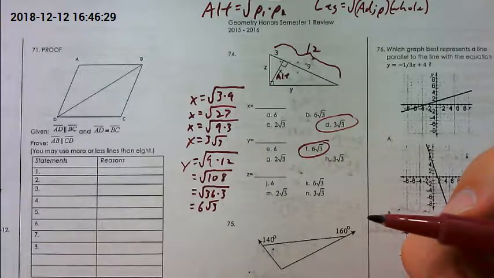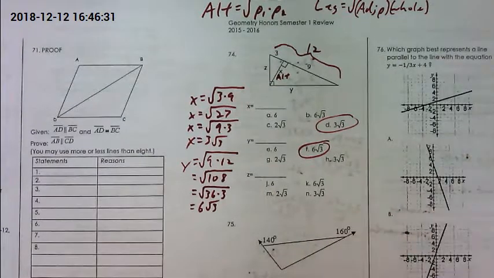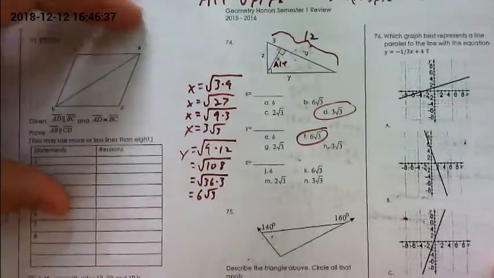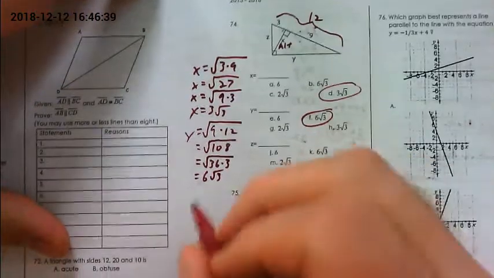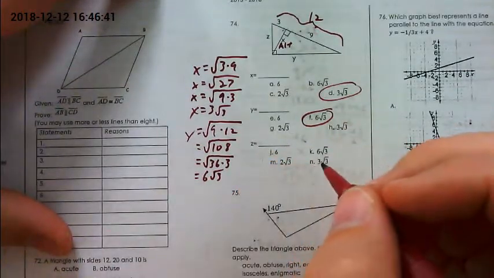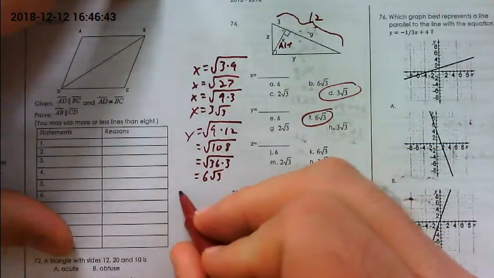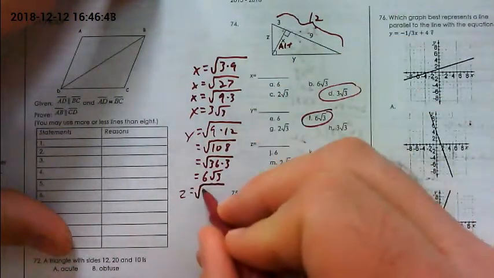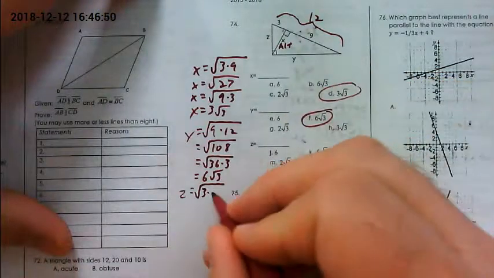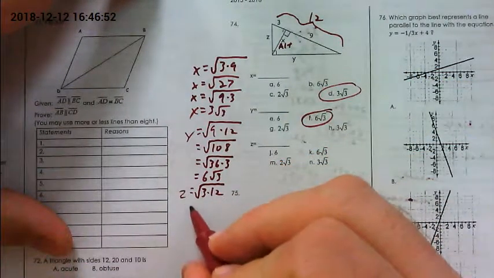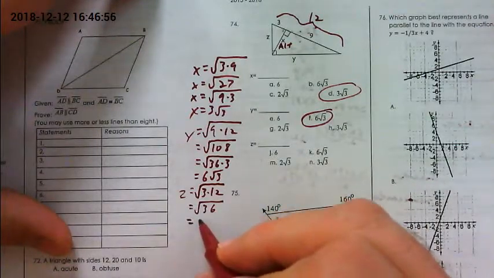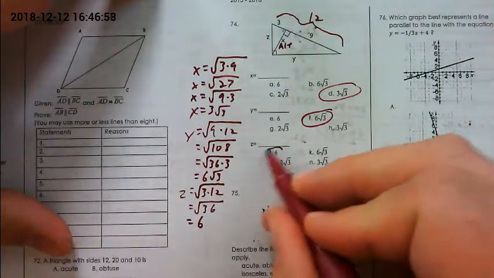How would you do it without knowing how the square root of 108 divides? All right, I'll show you an example in a minute. Let me do Z, and then I'll do an example with a factor tree. On Z, it's another leg. The adjacent part this time is 3, and the whole is still 12. 3 times 12 is 36. Square root of 36 is 6. It works out to a whole number.